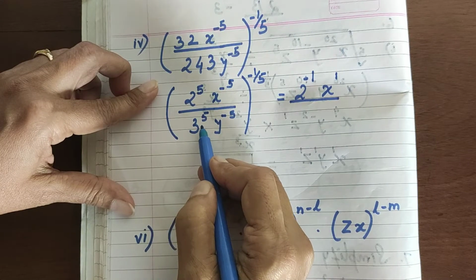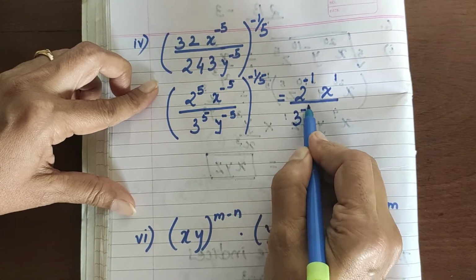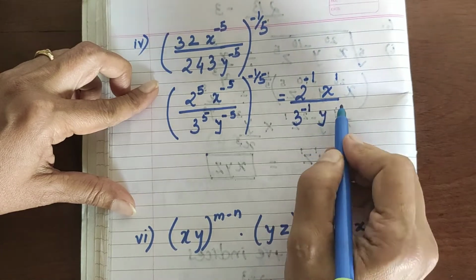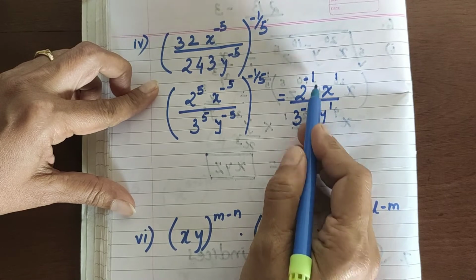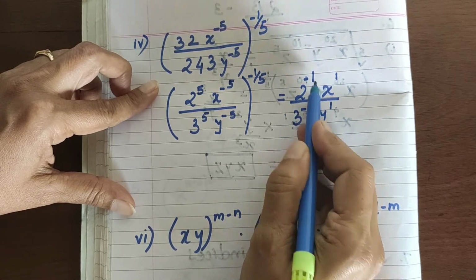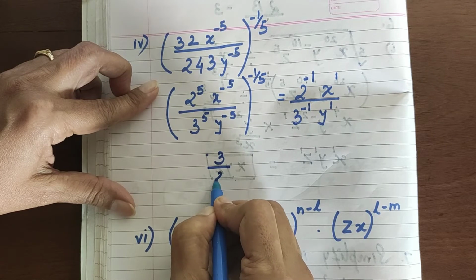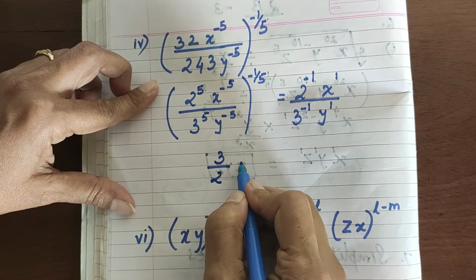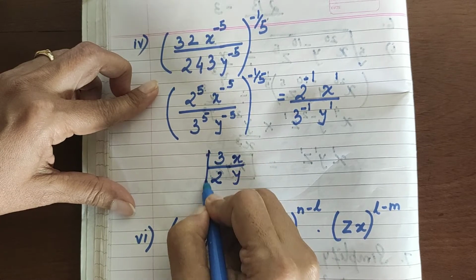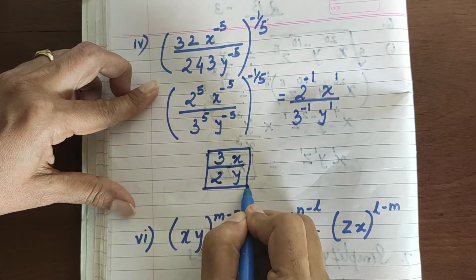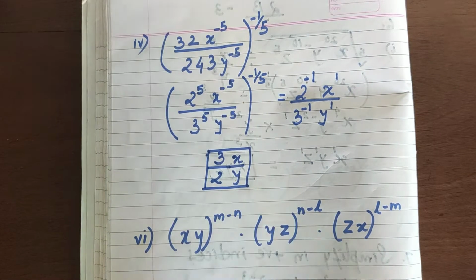Same way here, 3 to the power 5, when I multiply with this, it becomes 3 to the power minus 1 and y becomes plus. Now this is negative, these are positive. So only this 2 and 3 will become reciprocal. So it becomes 3 by 2, x upon y. So 3x upon 2y is your answer.